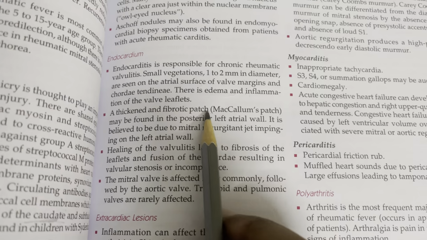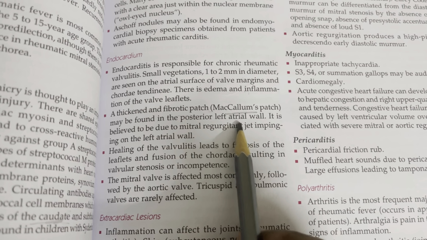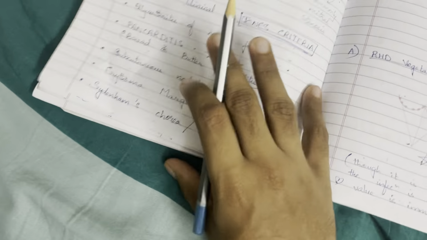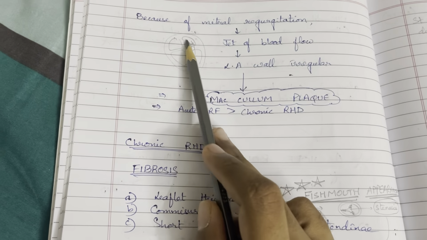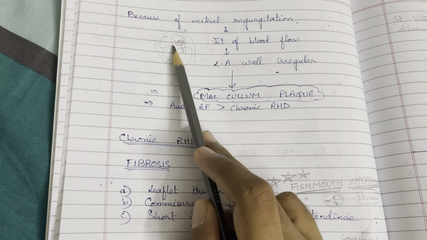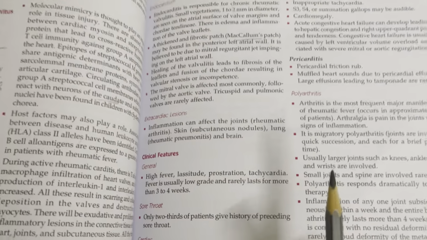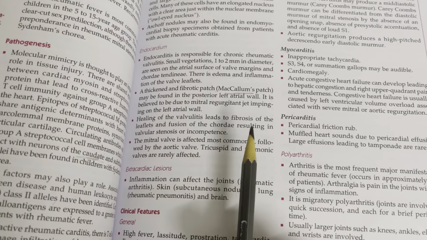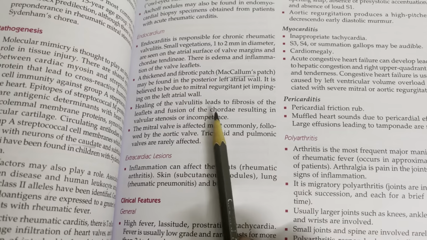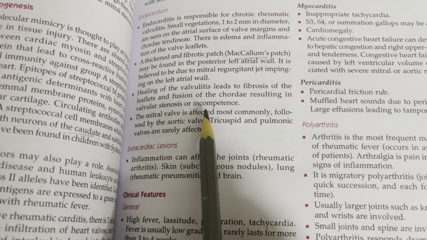You can also see something called a MacCallum patch on the posterior left atrial wall, especially if there is mitral regurgitation. Because of the regurgitant jet, there is a MacCallum plaque which is formed in acute rheumatic fever. So that is there in the endocardium. Again, healing leads to fusion of the chordae, so in chronic it becomes stenosis.